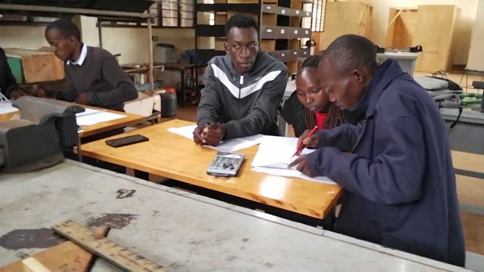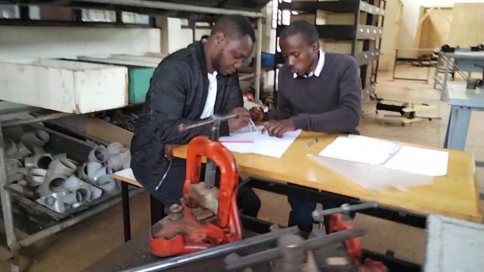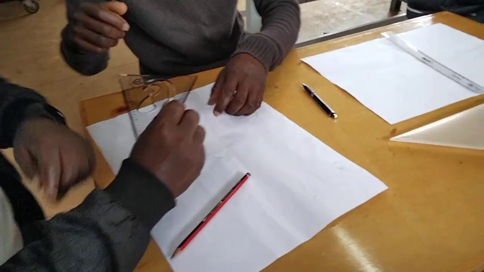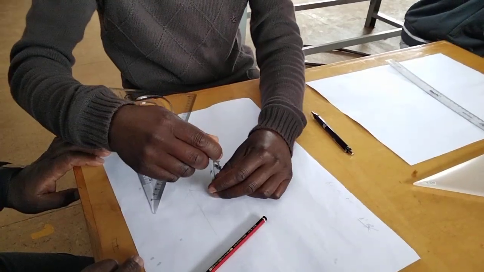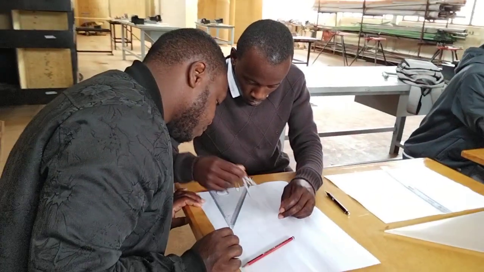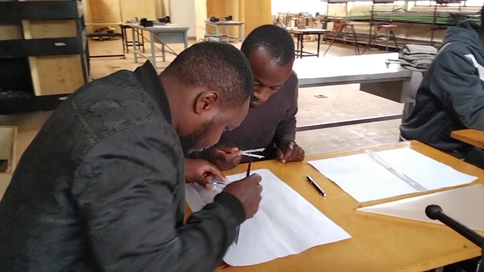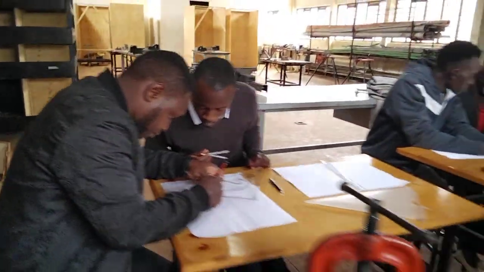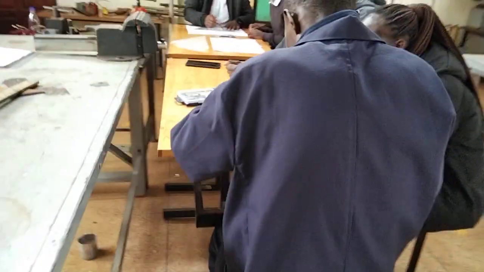For those who are not seeing clearly at the board, there is a chart, so you can also see at the chart. Planning is supposed to be by us, so make sure you are almost done. If you are not seeing the board clearly, there is a chart here, so you can refer to that.